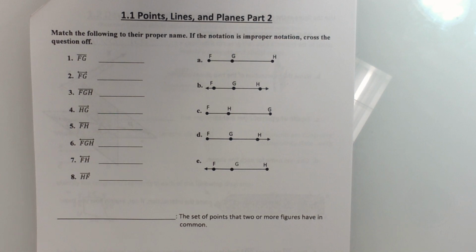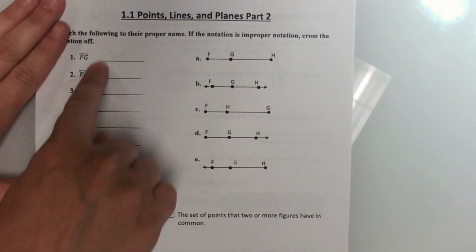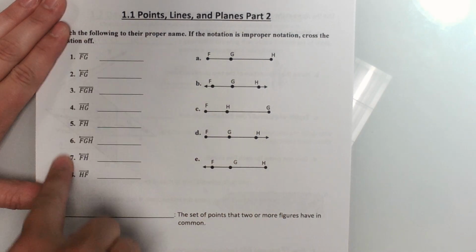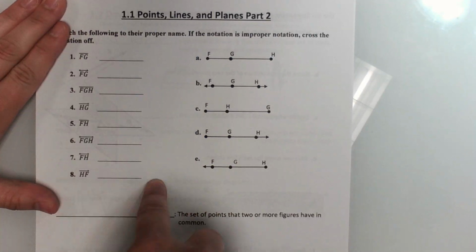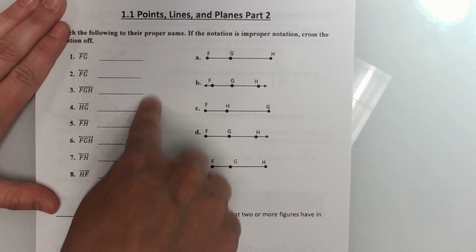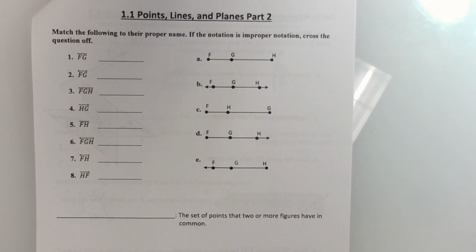We're starting off with a little bit of focusing in on some of that notation again, making sure we're naming lines and segments and rays correctly. This focuses in on some of the very common mistakes that I see. So the first question, we're essentially matching these to these. Some of these make no sense and we will straight up cross them off. But that's our goal, is to match.